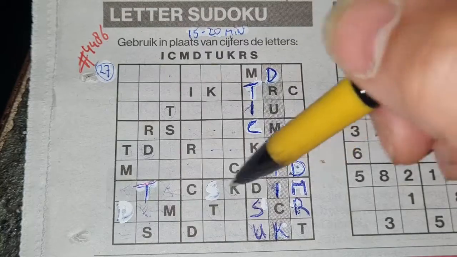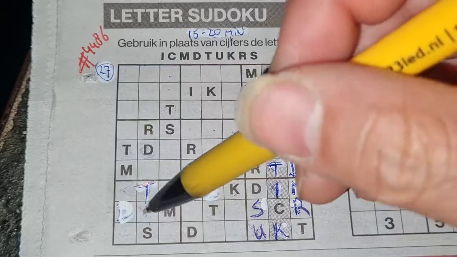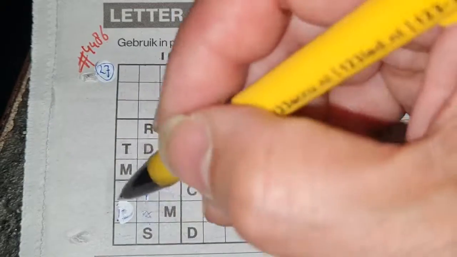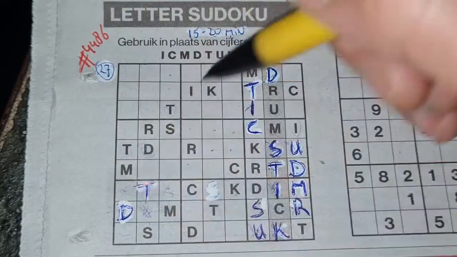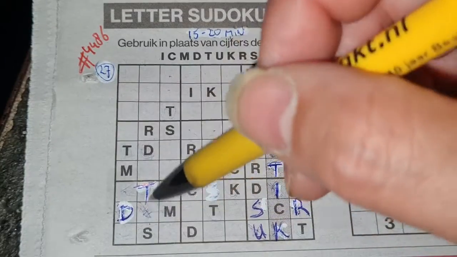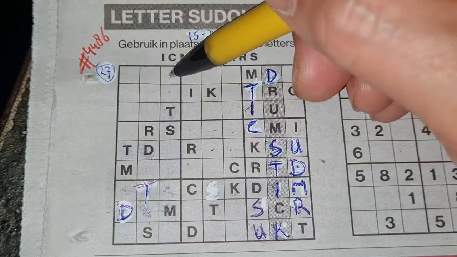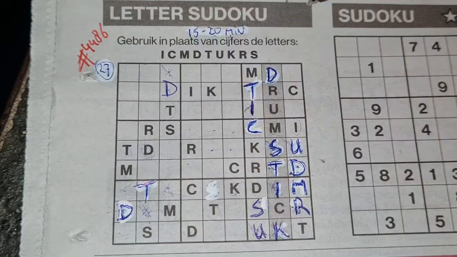So we have a D in this row, D in the last row, so no row between, only two places left for D, should be here or there. We see there D, no D there, D should be there. D in the first column, D in the second column, so in the third column, the only two places left for the D should be here or there. We see there D, no D there, D should be here.